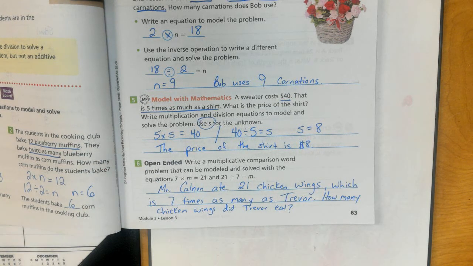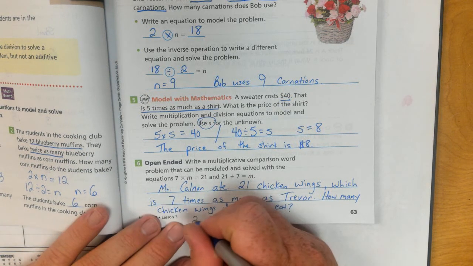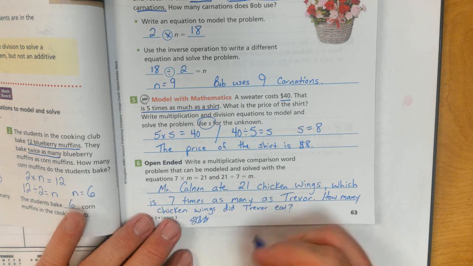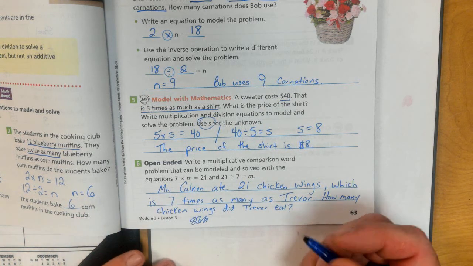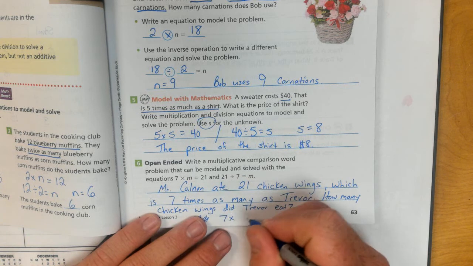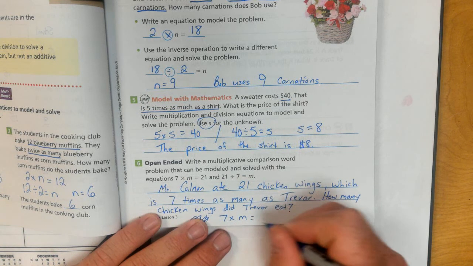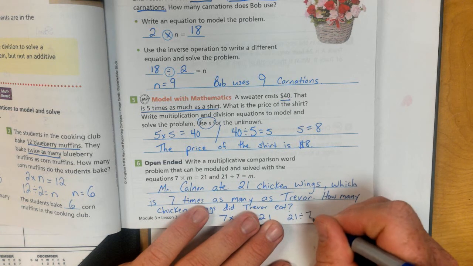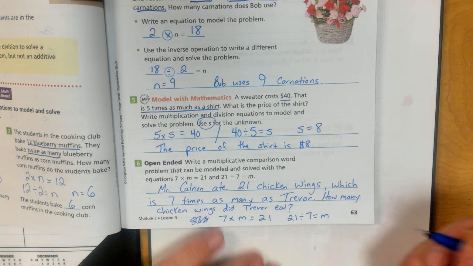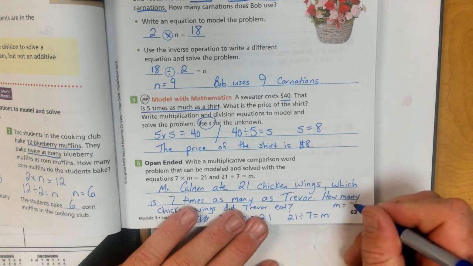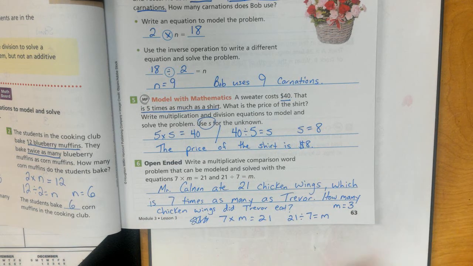Okay, so if I ate 21 chicken wings, and that's 7 times as many as Trevor, I would say 7 times as many as Trevor equals 21. Therefore, 21 divided by 7 equals m. So m equals 21 divided by 7, which is 3. Trevor only ate 3 chicken wings, and I ate 21.